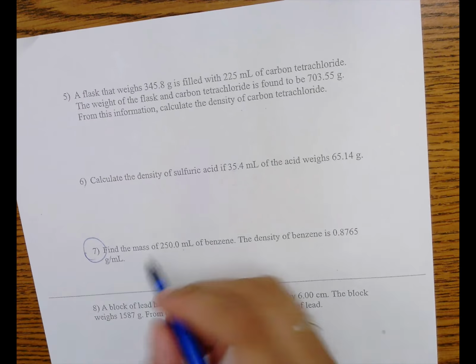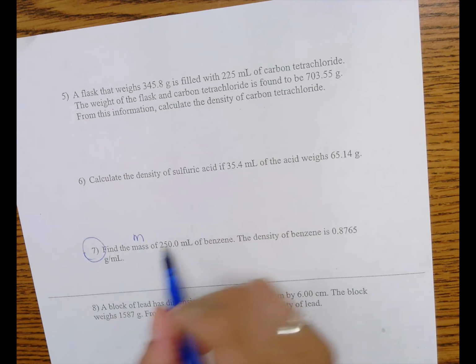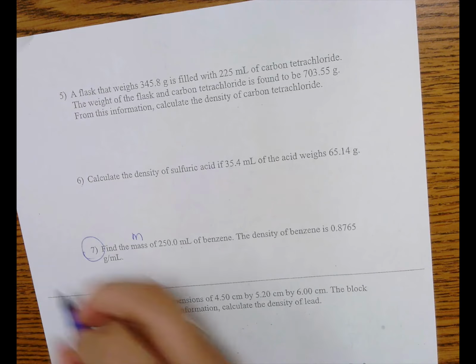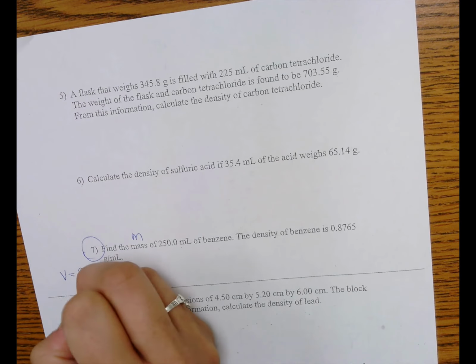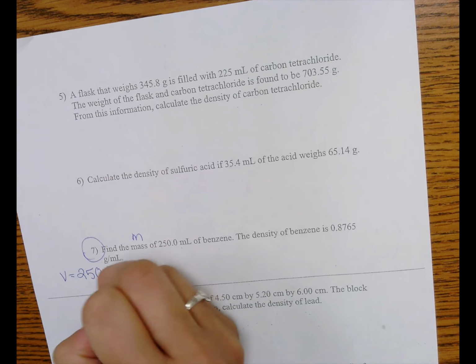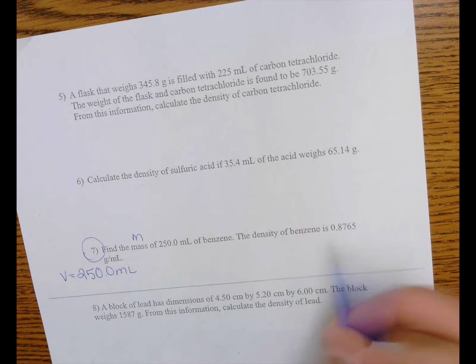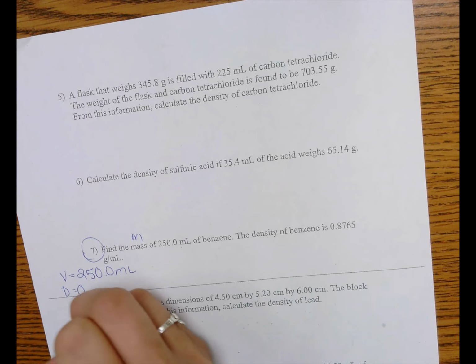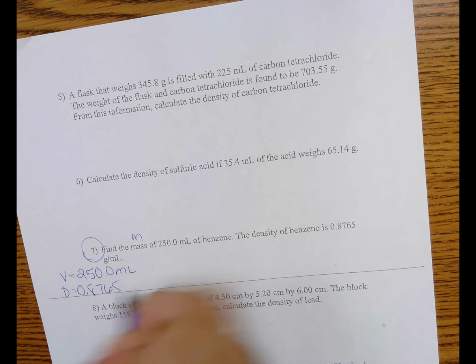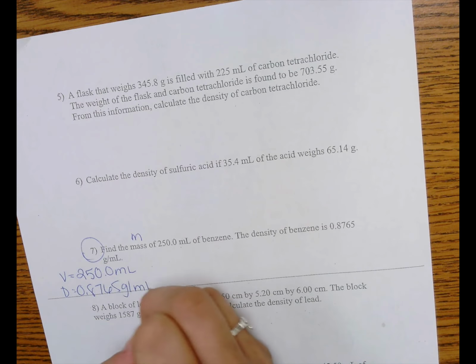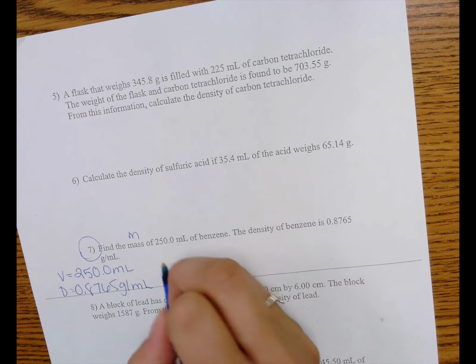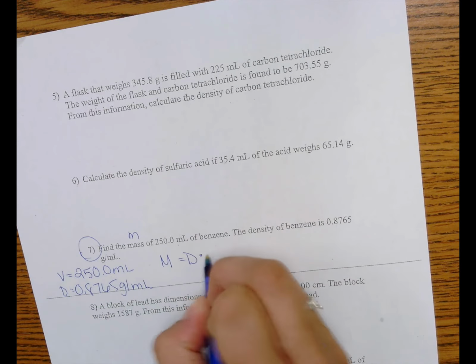Find the mass, so we're looking for M, of 250 milliliters of benzene. So we know the volume is 250 milliliters. The density of benzene is 0.8765 grams per milliliter. And we're looking for the mass. Mass is equal to density times volume.